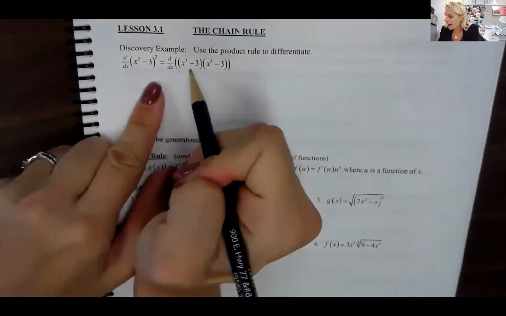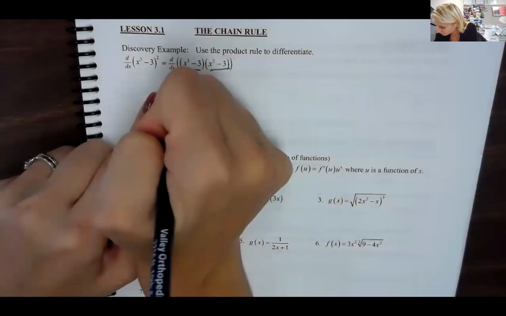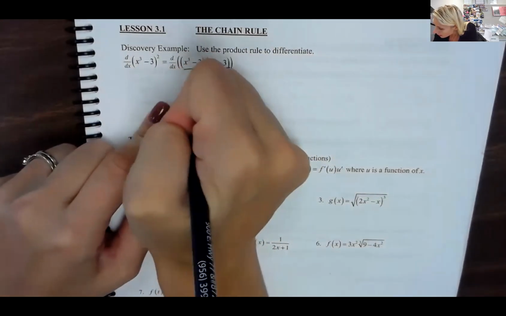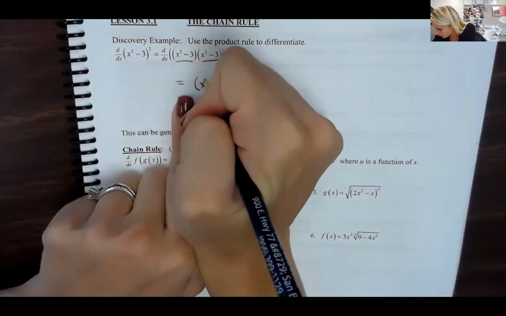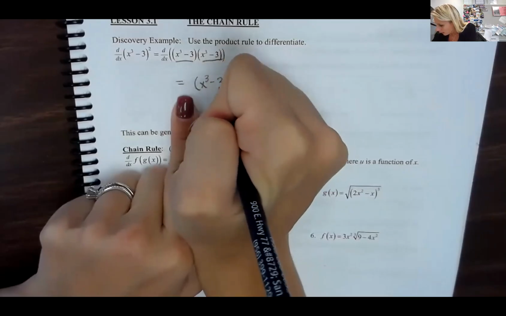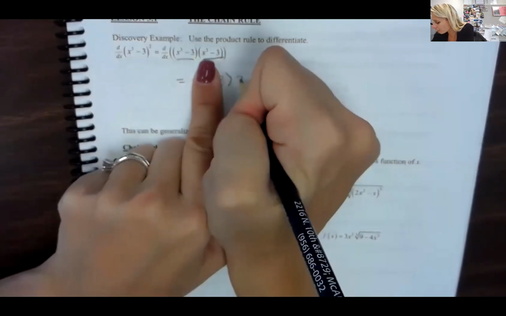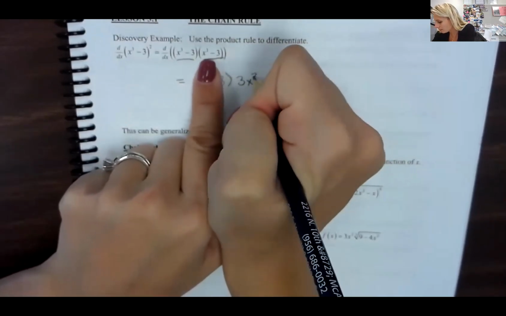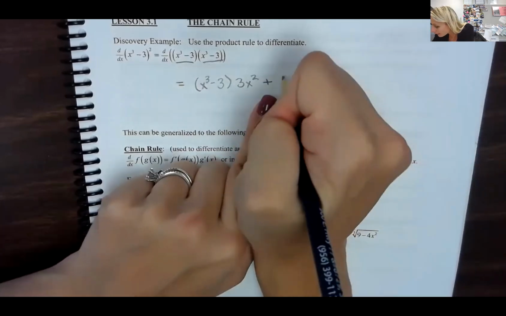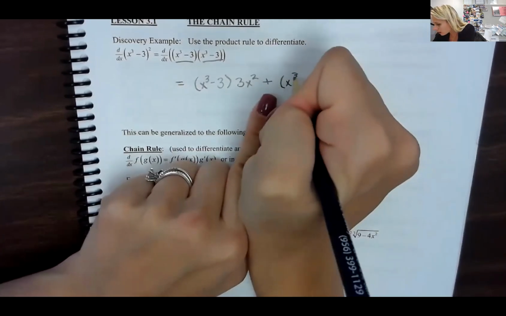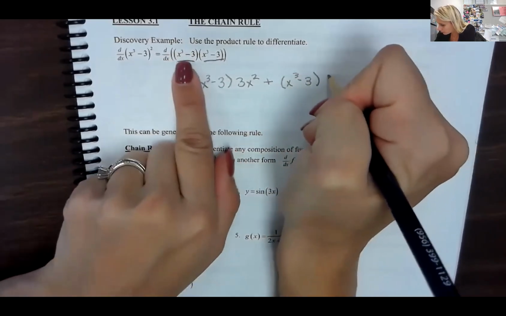All right, so what we're going to do is discover the chain rule here by using the product rule. So we have function 1 and function 2. The product rule is the first function times the derivative of the second function. The derivative of the second function would be 3x squared. Product is addition. The second function times the derivative of the first function.